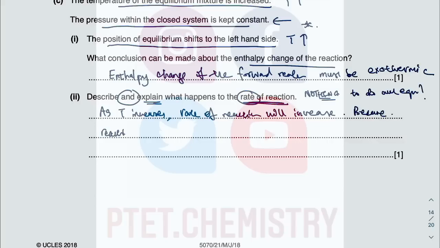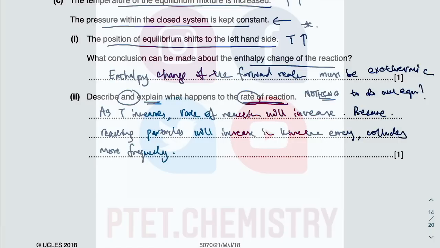reacting particles, which include the solid and the gas, will increase in kinetic energy, collides more frequently. But you know, with temperature, that is not all, yeah? I know it's only 1 mark, but it's very good practice to know the other factor as well. Also, your proportion of reacting particles, and you never know when it's going to be 2 marks. Probably next time, when you forget about it, it can be 2 marks and then you forget this other point, all right? So it's very important to include both points.